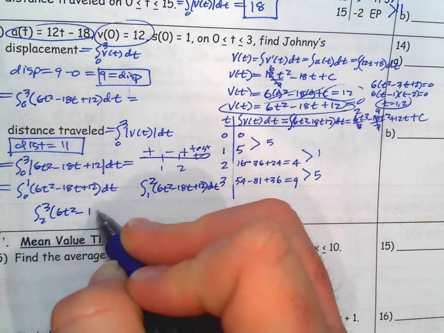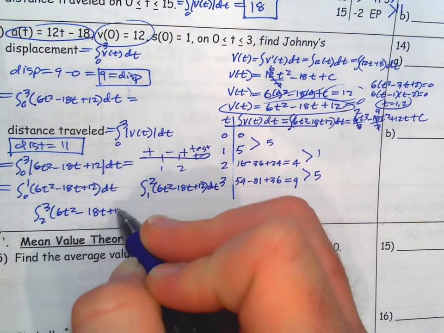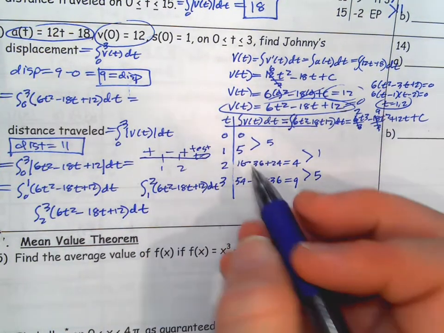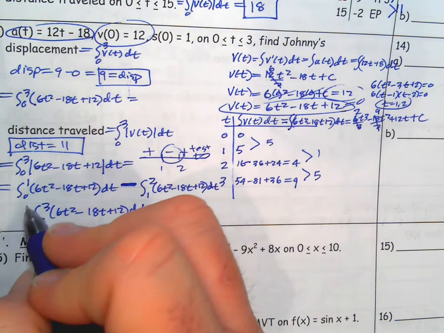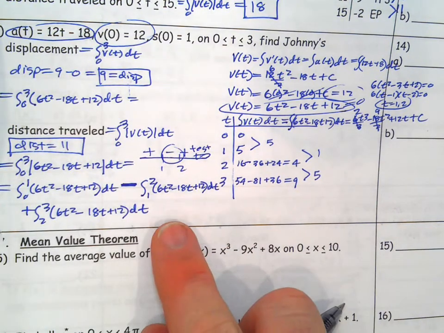I'm not going to finish this. I'm just setting it up for you if you really want to do it that way. The negative parts have to be fixed. So this is positive. This is negative. So we need an extra negative. And now you have to keep going with this.